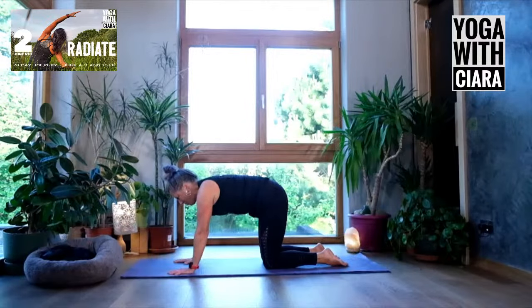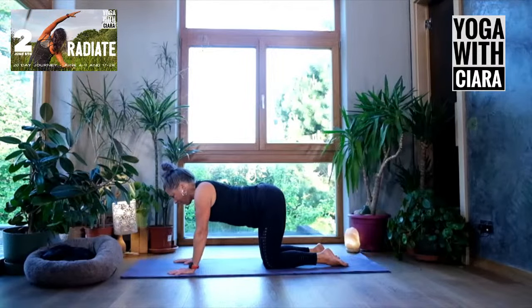Nice. And then only move your sacrum and your lower back. Other things will move, they're all connected, but your focus is on only moving. So my head is staying still, my shoulders are staying still, and I'm only moving my pelvis.